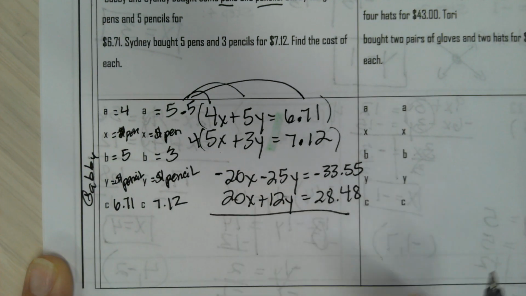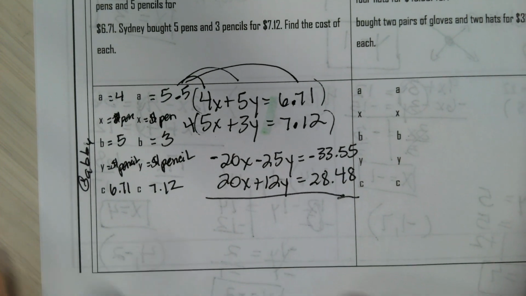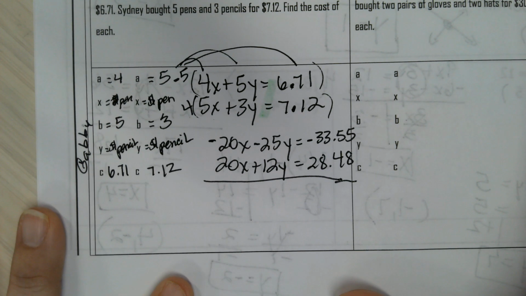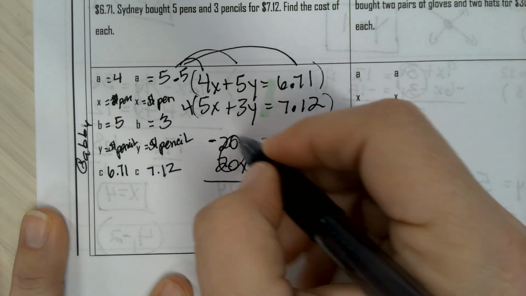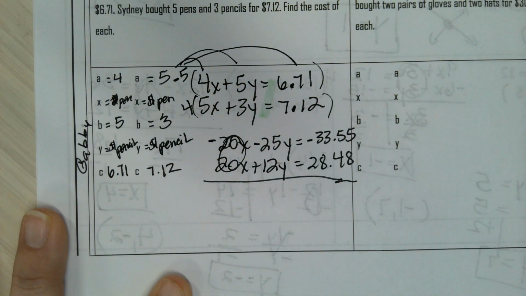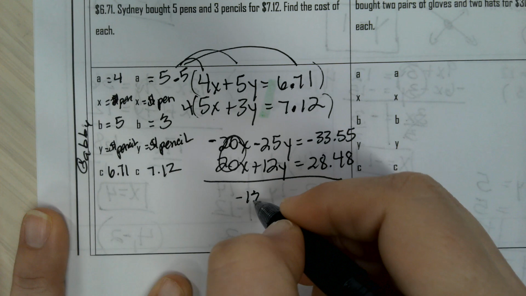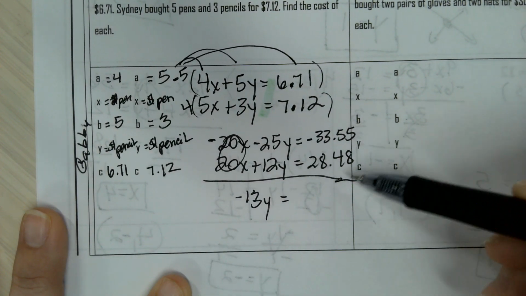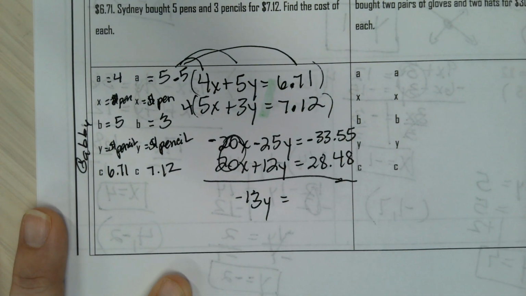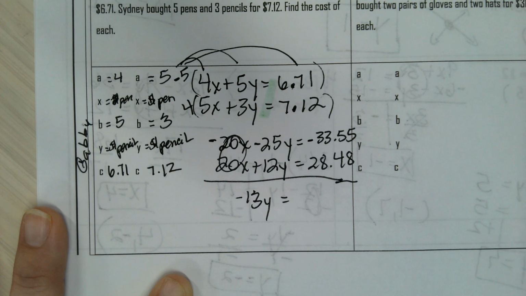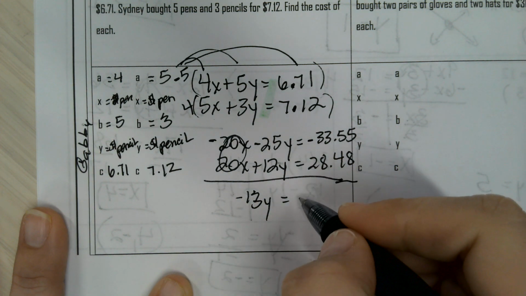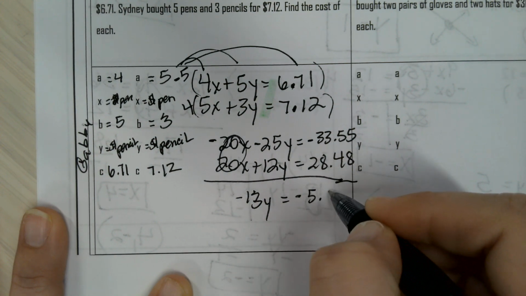And now it's okay for me to add these together, and I'm going to eliminate X. Okay, so X gets eliminated, and now I'm calculating this. So 25 minus 12, because they're opposite signs, negative 13y equals, and then these are opposite signs as well, so $33.55 minus 28.48 is going to be a negative 5.07.